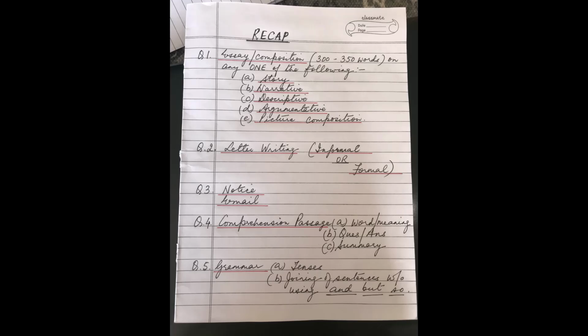One will be story type, the other narrative, descriptive, argumentative, and a picture composition. Of these 5 options, you have to do any one. Question 2, letter writing. You will get an informal and a formal letter. You have to do any one.